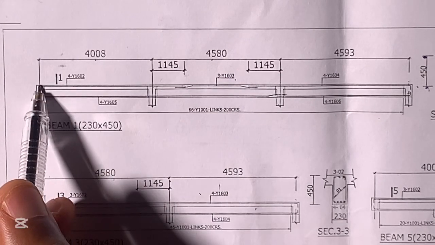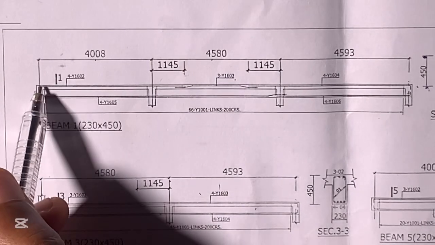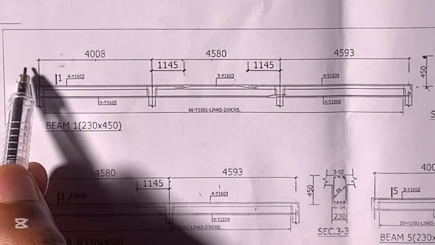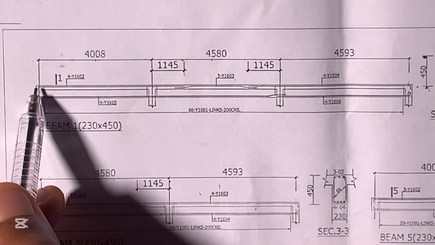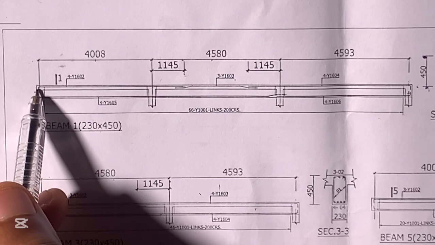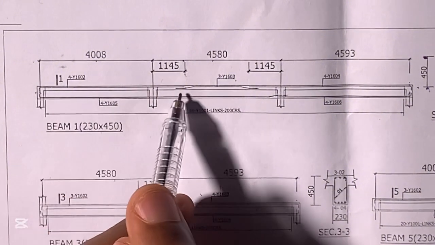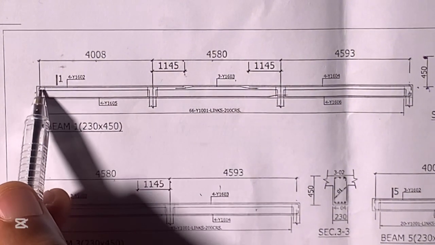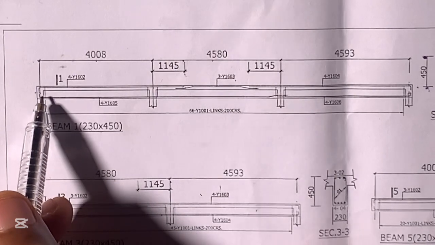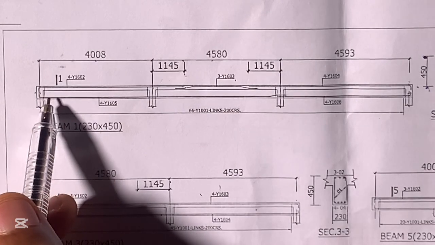So from here to here is half of the column, from here to here is half of the column. Once we get the dimension from this point down to the edge of the beam, we will minus the concrete cover. Once we minus the concrete cover, what we have will be the length of the straight bar from this point down towards this end. Then we can adjust by adding for the bend.